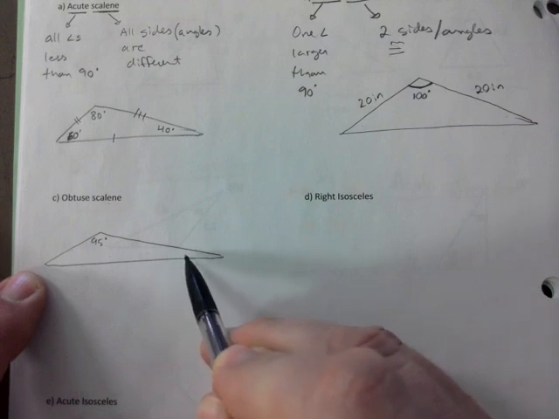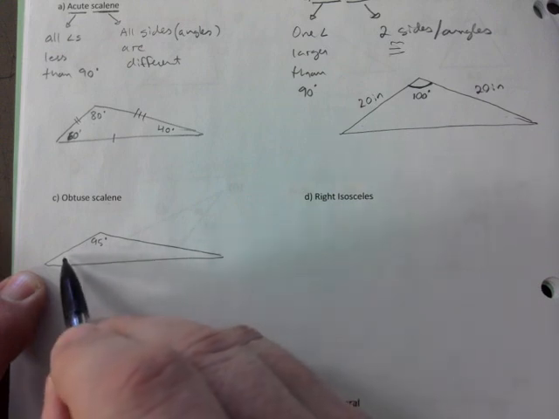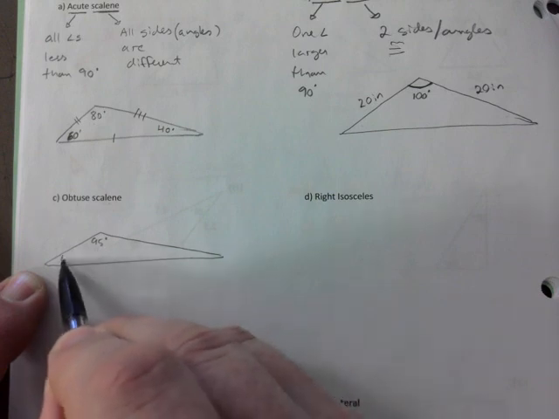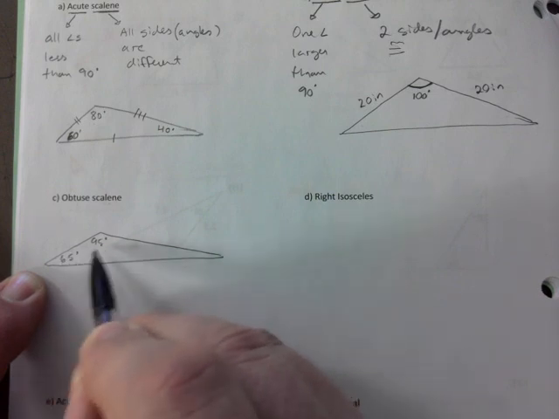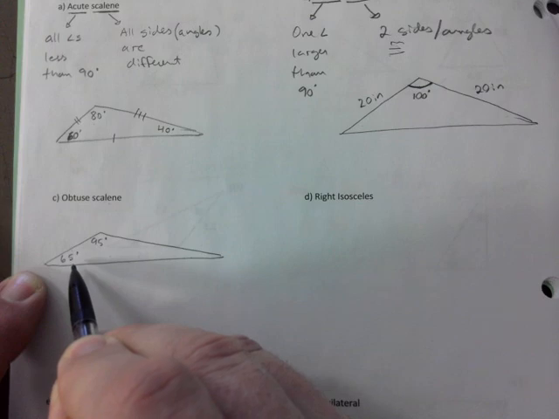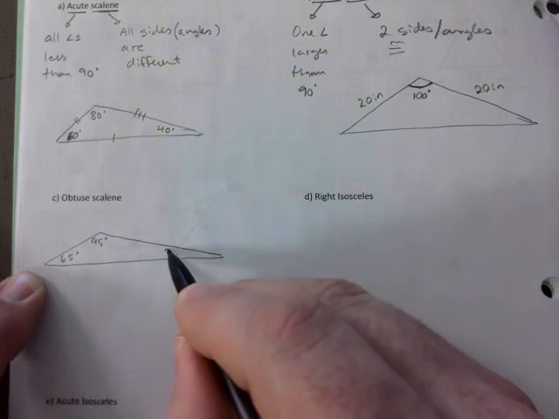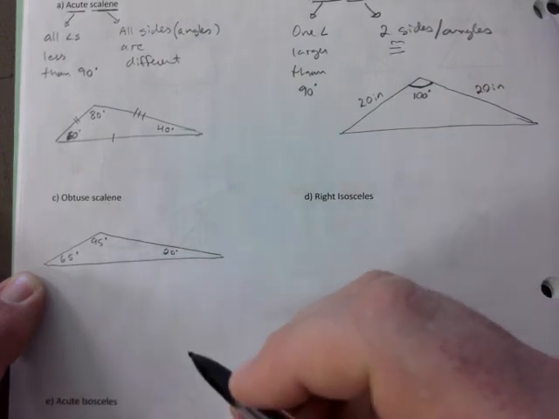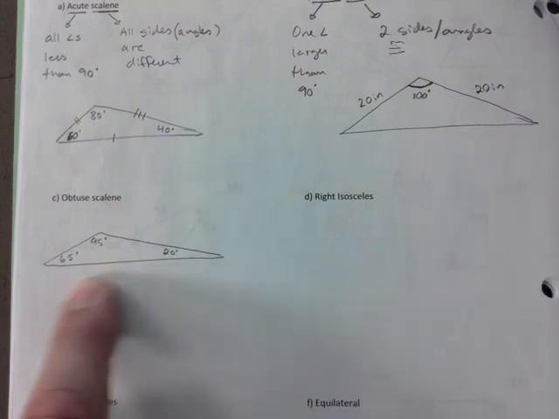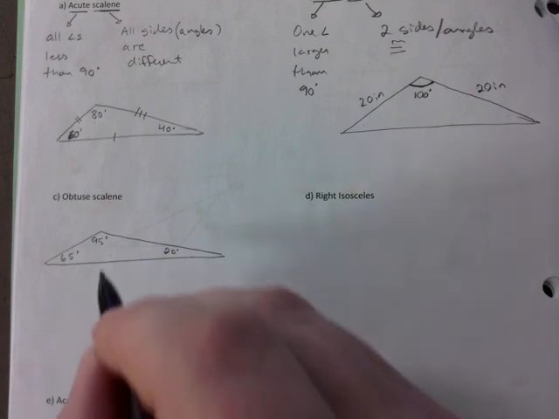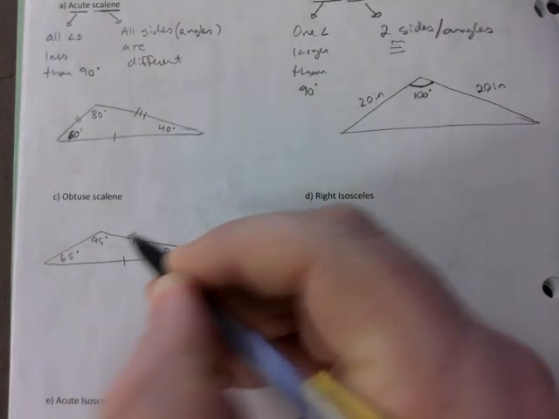This would be the smallest angle here. So you could give this one 65, right? That would be 160. That's already 160 there. And then that would be 20 degrees here. And you made that 95, so it all adds up to 180. That's something that I would definitely be looking for. And then you just go ahead and make all 3 sides different in length.